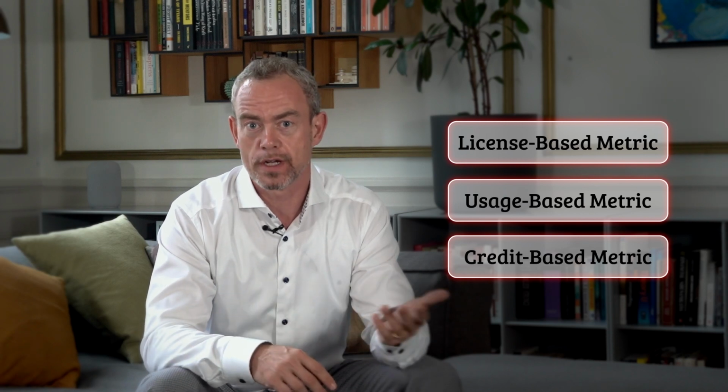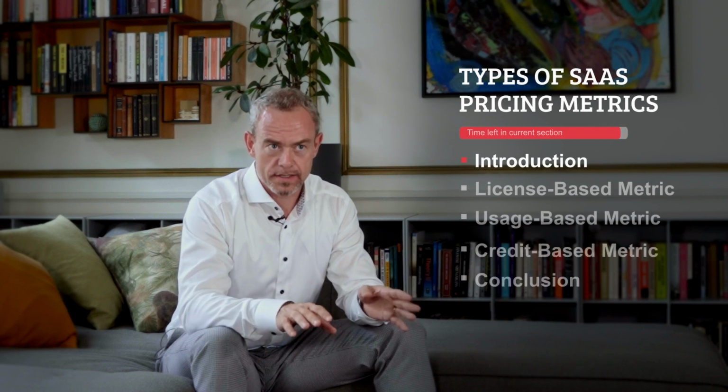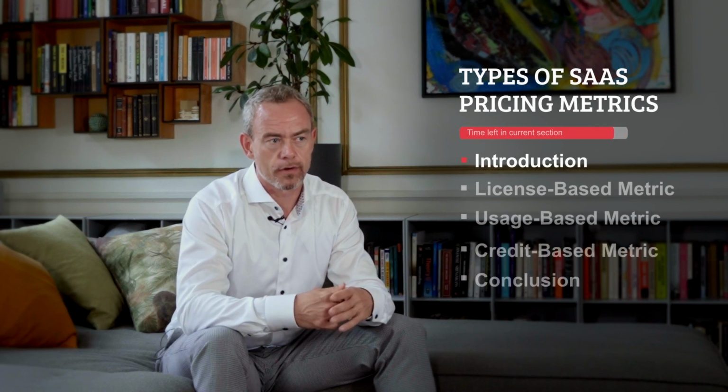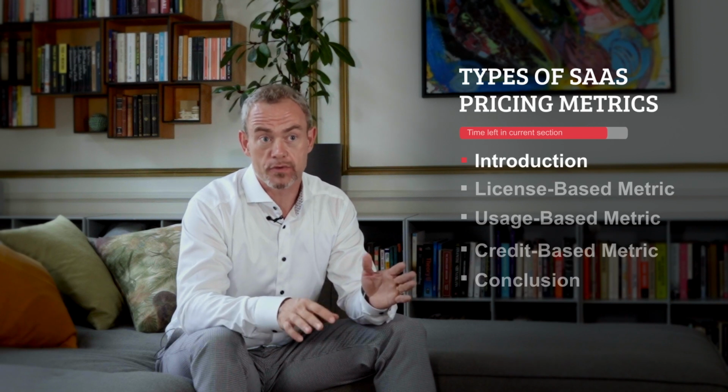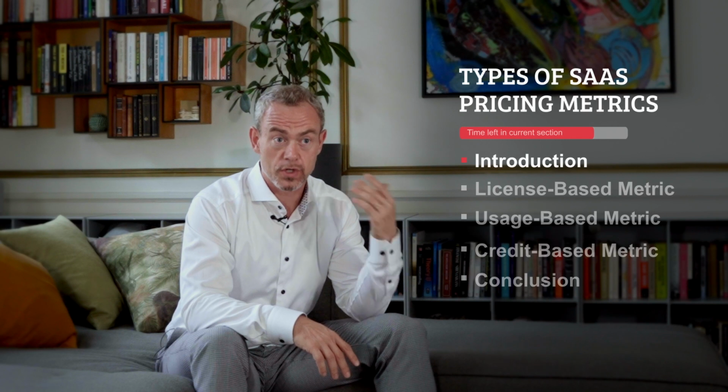SaaS pricing metrics. There are 3 different overall types of pricing metrics that you can use in order to create your SaaS pricing. Now, should you use one of them? Probably yes. Most pricing metrics are better than having no pricing metric at all. The other version of pricing would be to have just a flat fee.